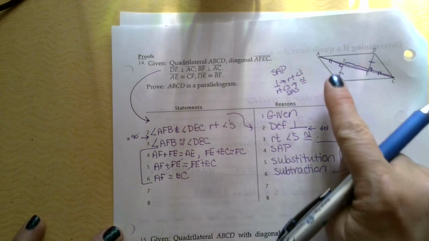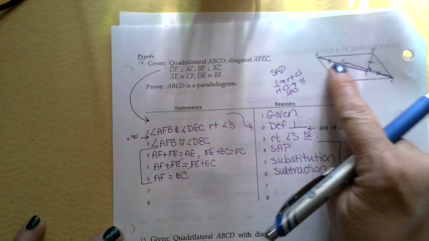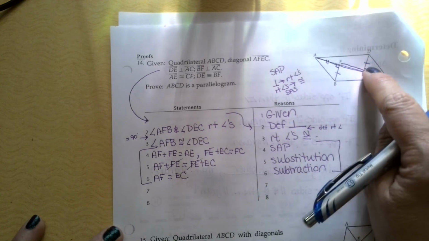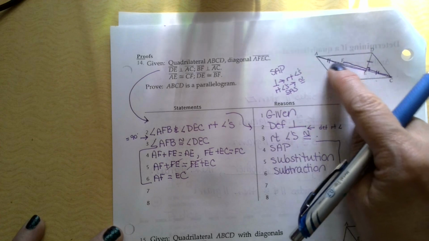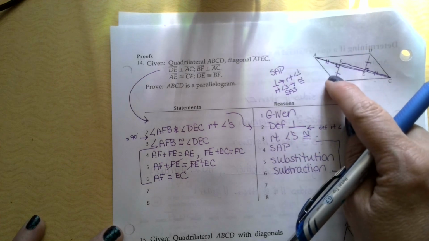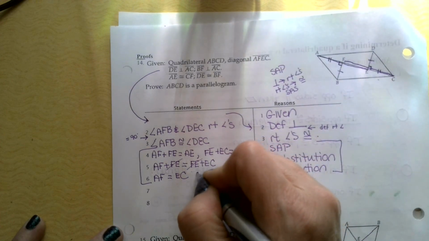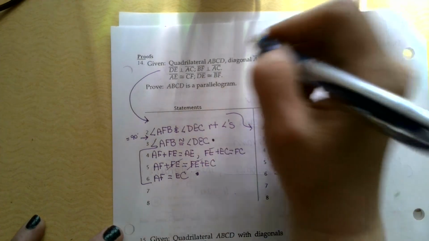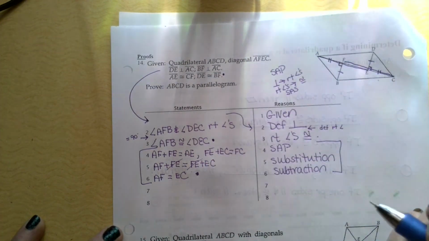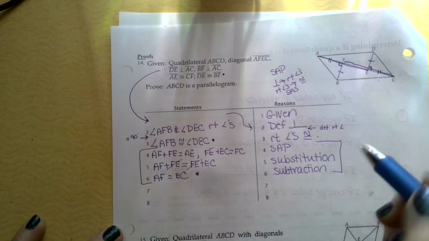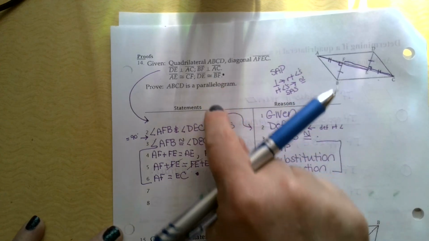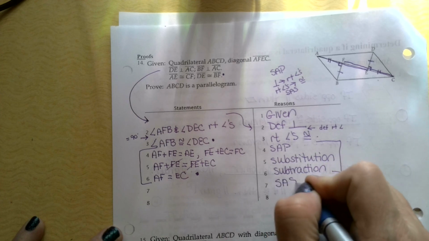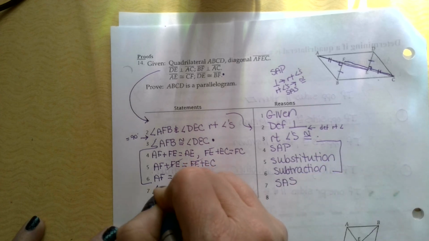So now we have these two pieces equal. We're given these two pieces, and I've shown that these two pieces were equal. So we've got side, angle, side. Yes, that was the other side. Side, angle, side. So step number 7, show that my triangles are congruent.